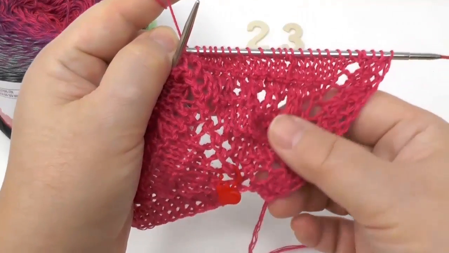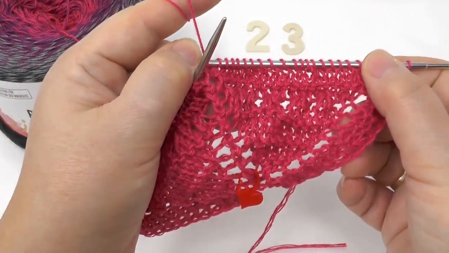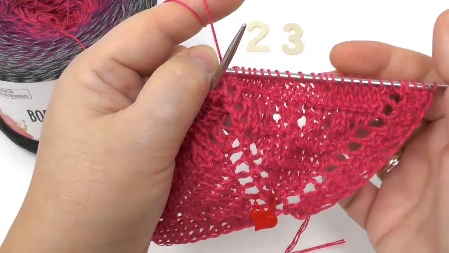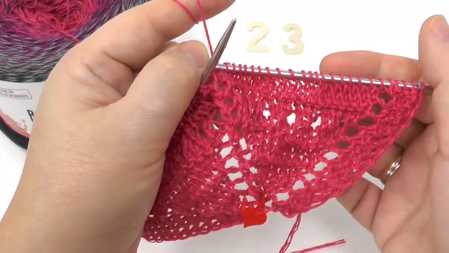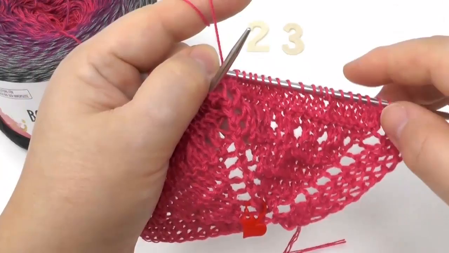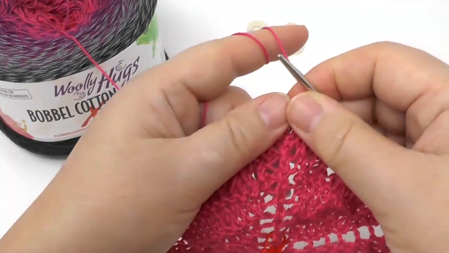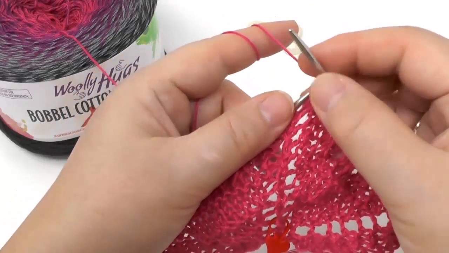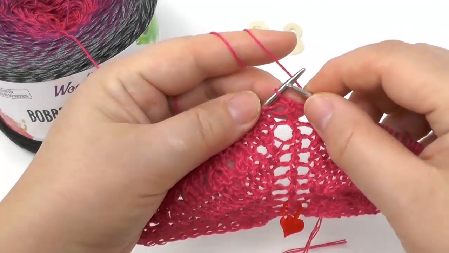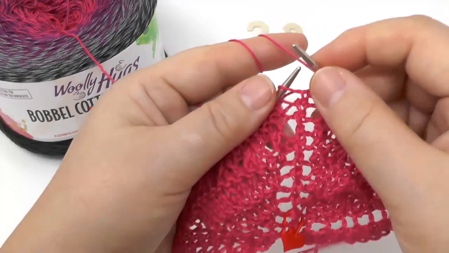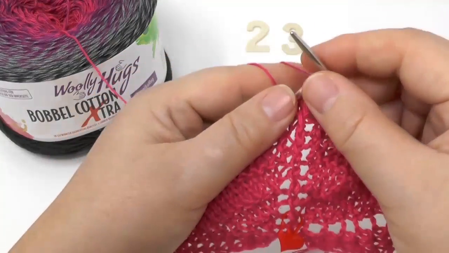That means that now, if we had more stitches, the pattern would repeat itself. So we would again start with 6 knit stitches, then knit 2 together, yarn over, knit 5 stitches, yarn over, pass 1 over, knit 5 stitches. Okay, after that we knit 1 stitch, then yarn over, knit the middle stitch through the back loop, yarn over again and knit 1 stitch.